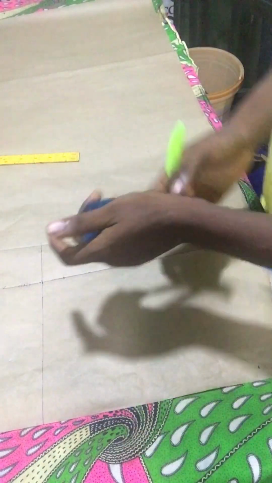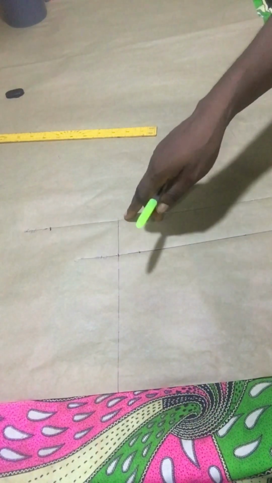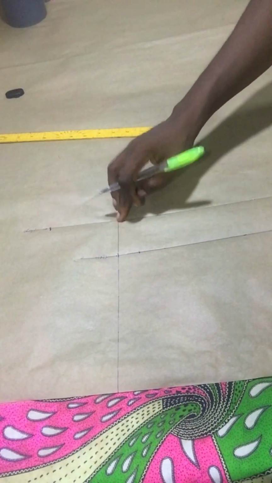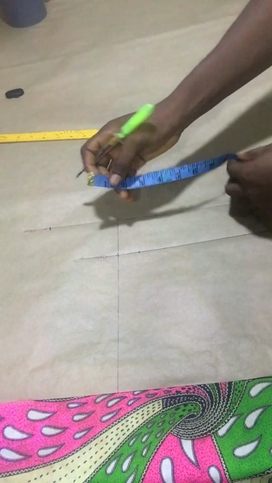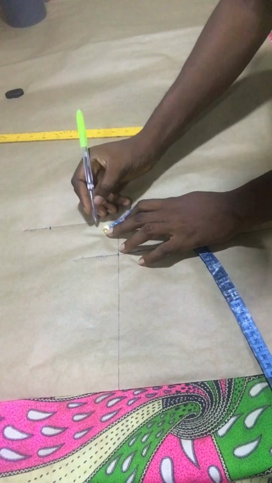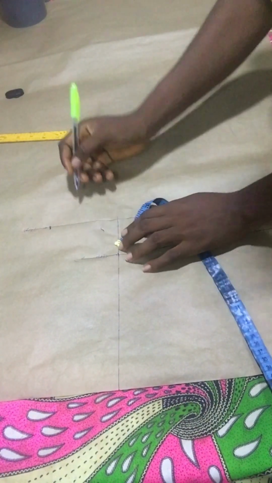Okay, so then we get back to this curve we have here. If you look, this is our thigh line, and this is our hip line. We connected the two of them using the hip measurement. And then we have an angle here. On that angle we are going to come in the middle of that angle by 1 inch. We're going to go out of that angle by 1 inch.